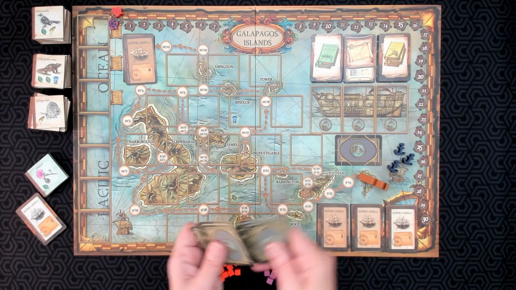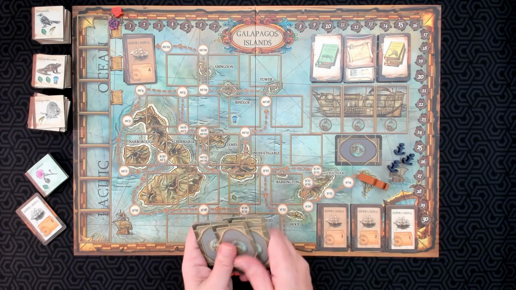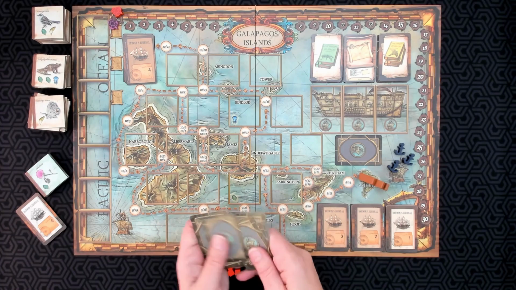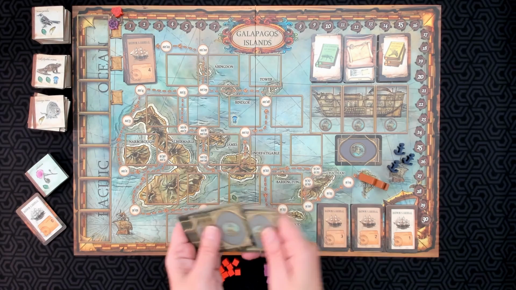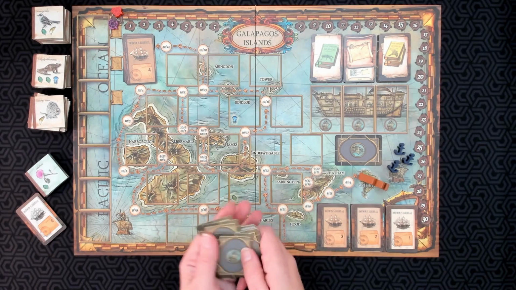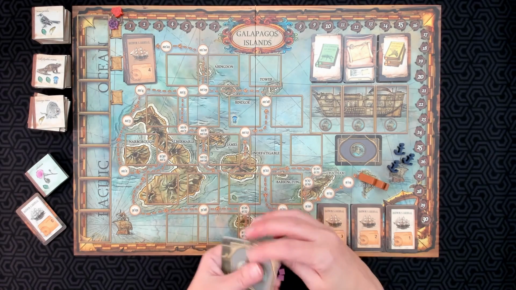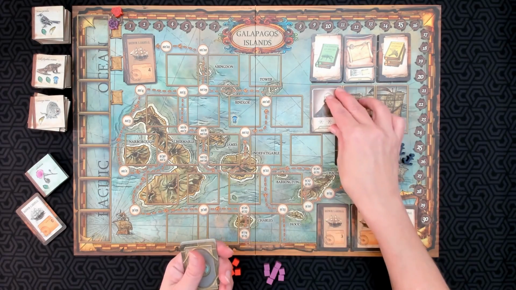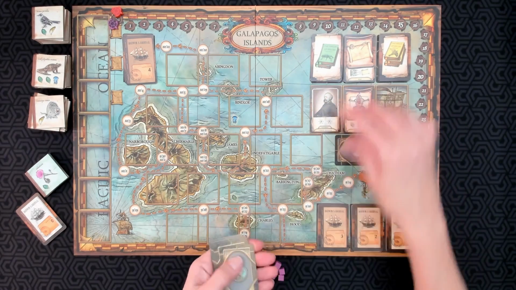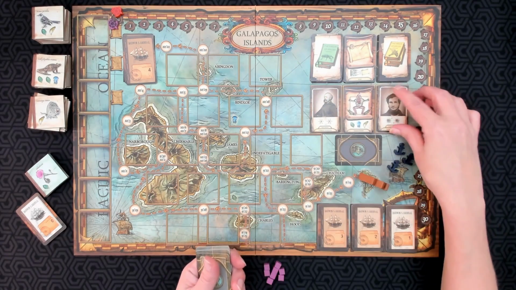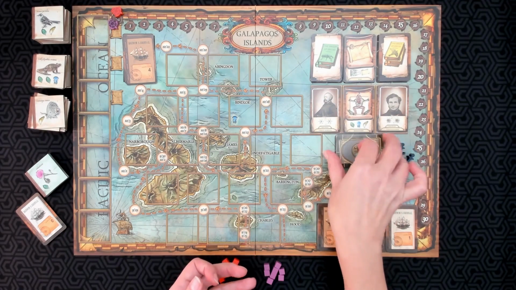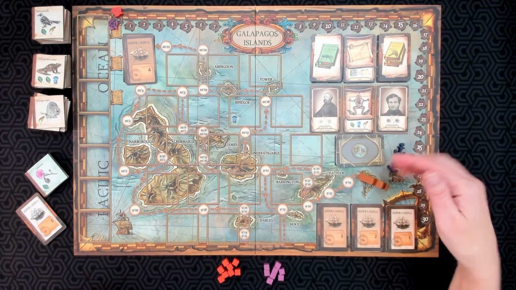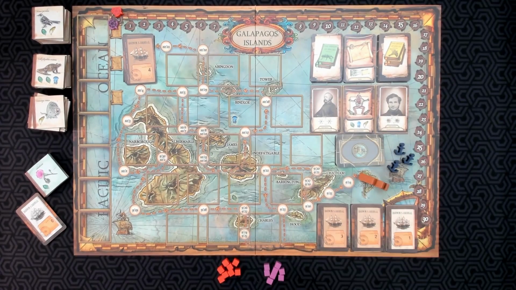So I'll give these a little bit of a shuffle. Now 3 of these will be placed face up, and the rest will be placed face down. In a multiplayer game, your cards are usually kept secret. Of course, in the solo game, I will keep mine all face up. So these 3 are face up. If you get a Beagle card, you could choose from the face up cards, or you can just draw from the deck. The solo automa will draw from the deck when he gets Beagle cards.